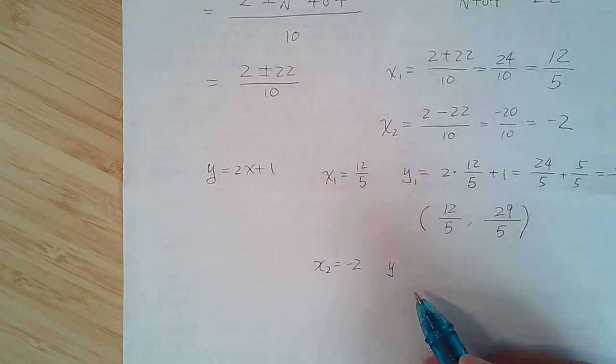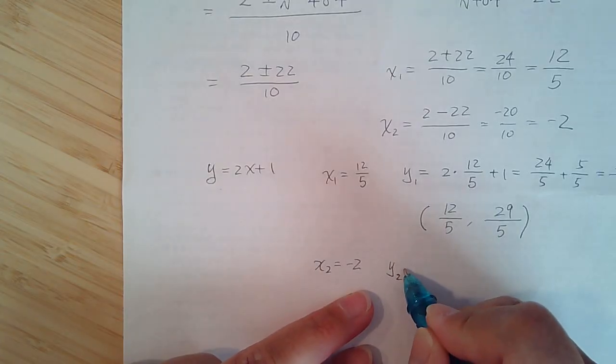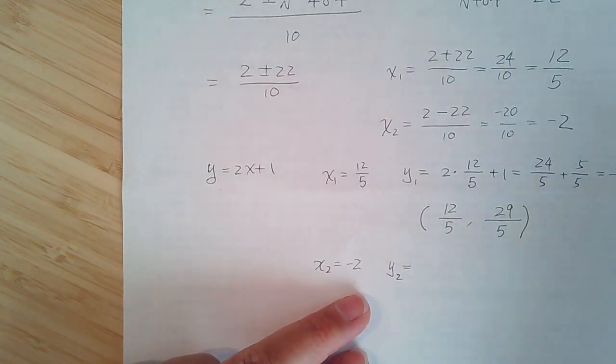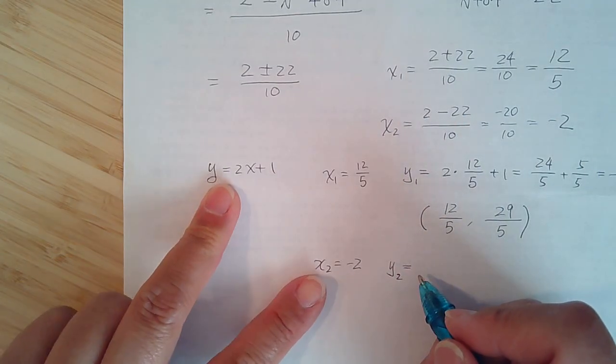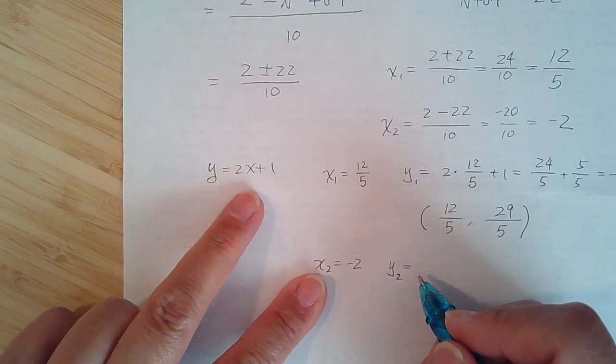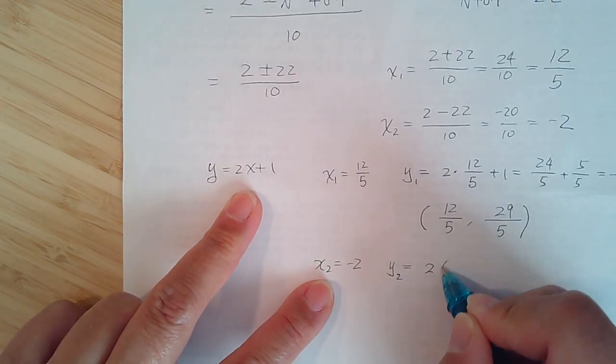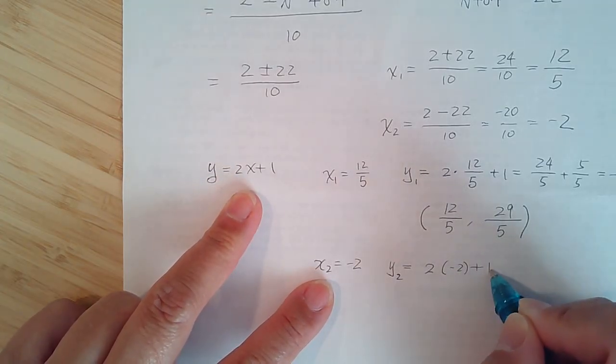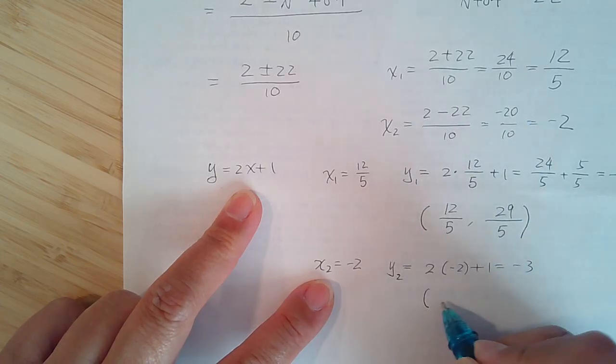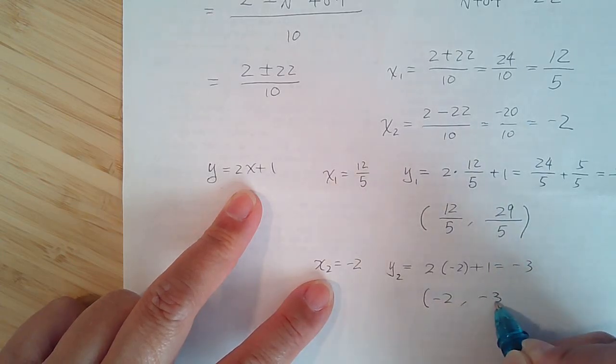So when x equals negative 2, you can get that y2 should be negative 3 right away. But if you don't remember, that is totally fine. You can also plug this into this. So I get 2 times negative 2 plus 1, which is negative 3. So there's another point, negative 2, negative 3.